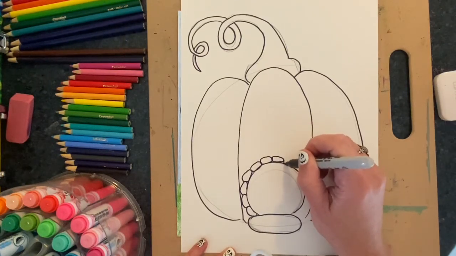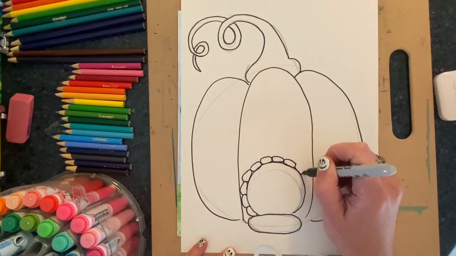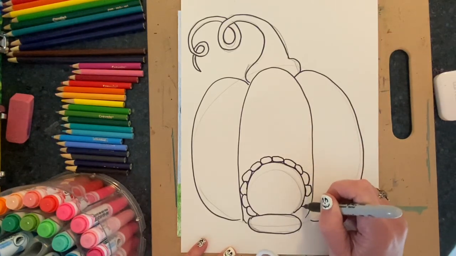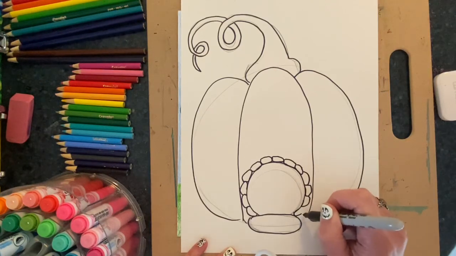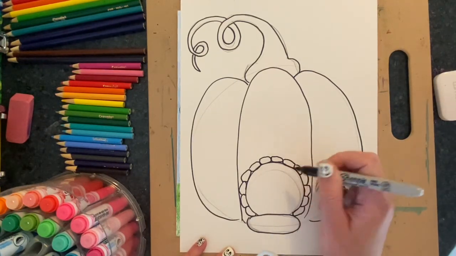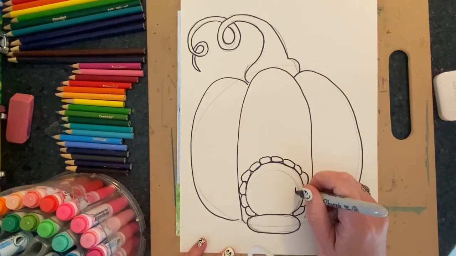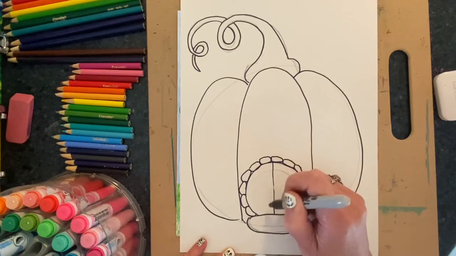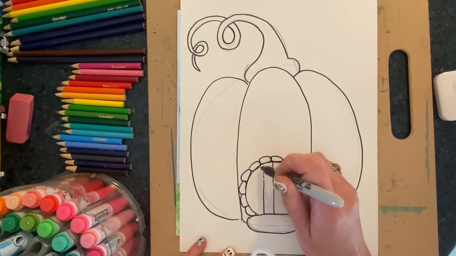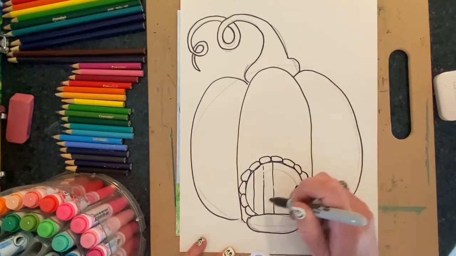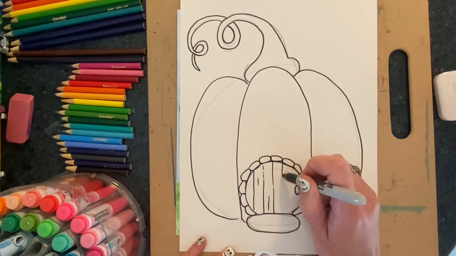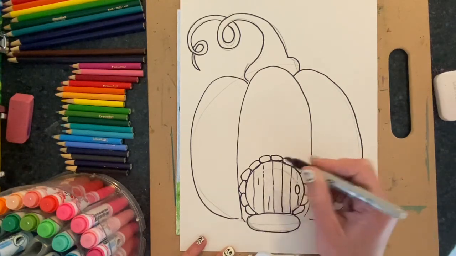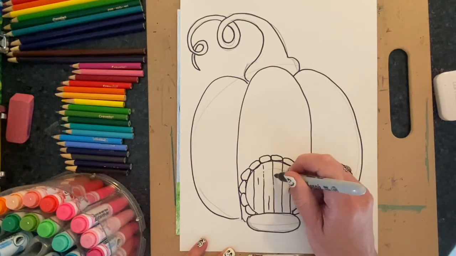Now, right now it looks kind of like a cave opening, so what I'm going to do is add some details that are going to make it look like a door. We'll add a doorknob, and then maybe something to make it look like we can tell what the door is made out of. So by drawing some simple lines, making it look like our door is made out of wood. I'm going to add right in the center a heart shape.